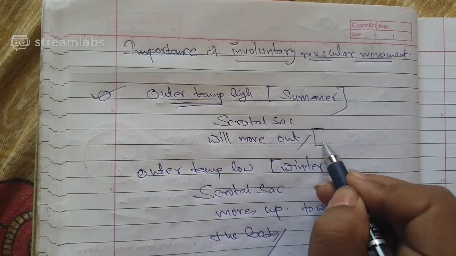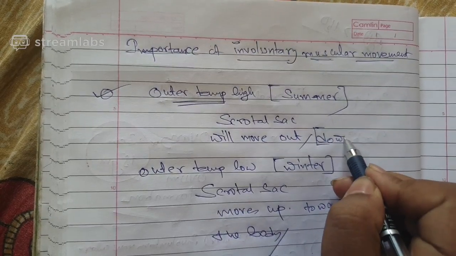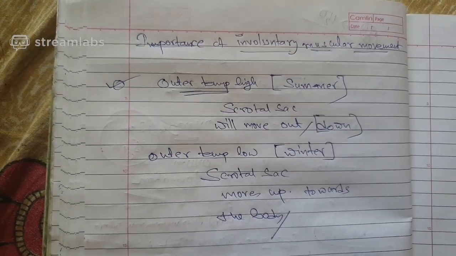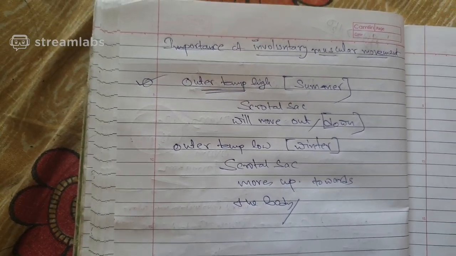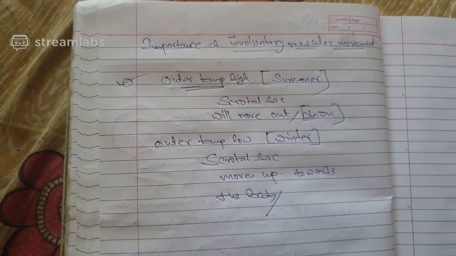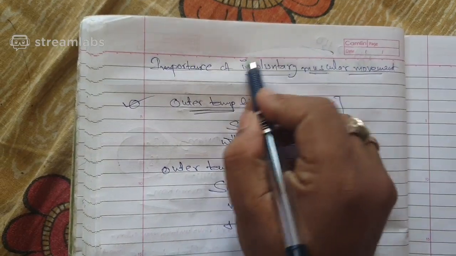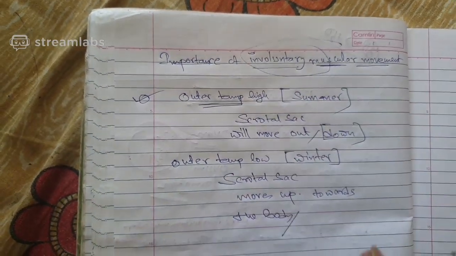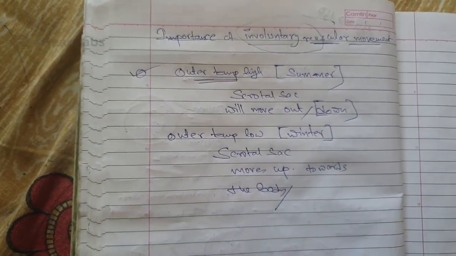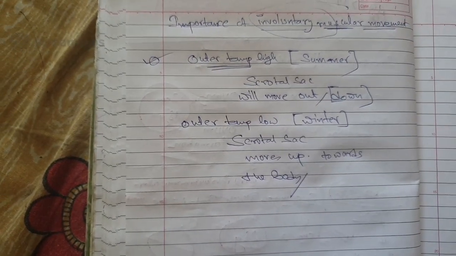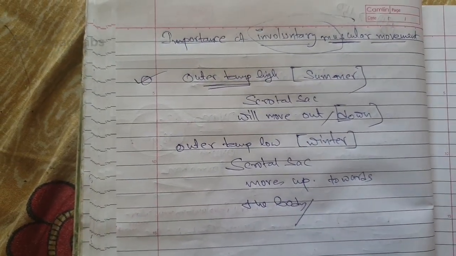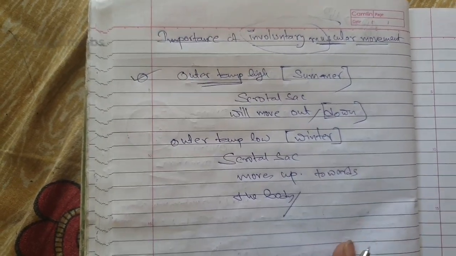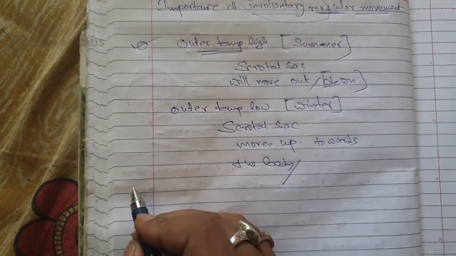So it moves out or moves down, right? And it moves up towards the body, so that it can receive a little bit of heat from the body. So this involuntary movement, due to involuntary muscles present in the scrotal sac, helps the testis to maintain the optimal temperature for the production of the sperm. I hope that you understand this particular concept.